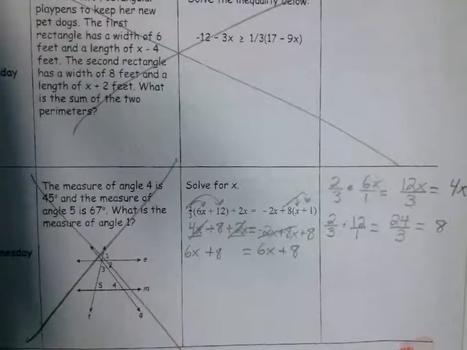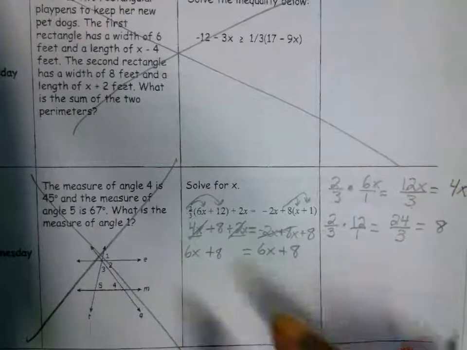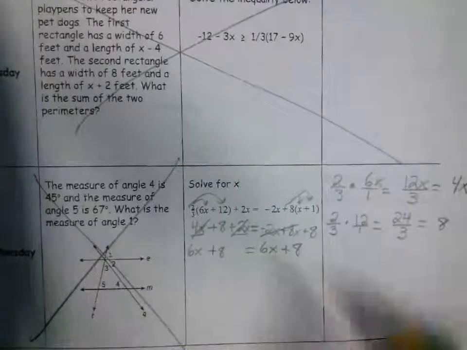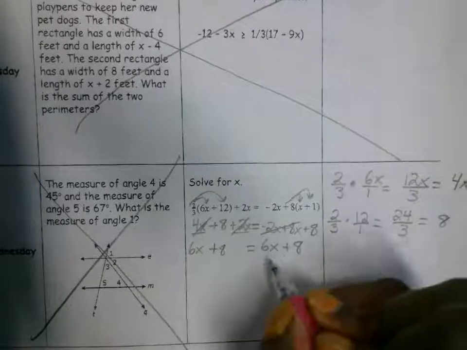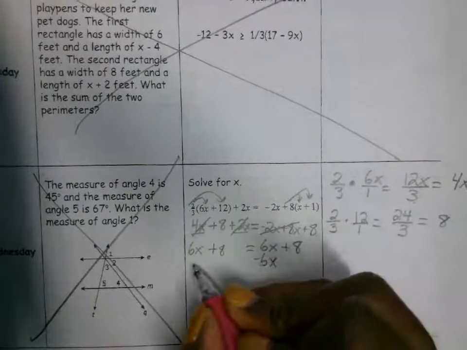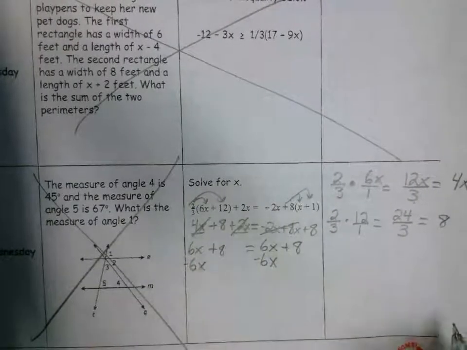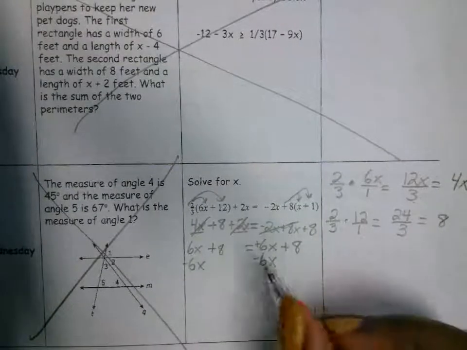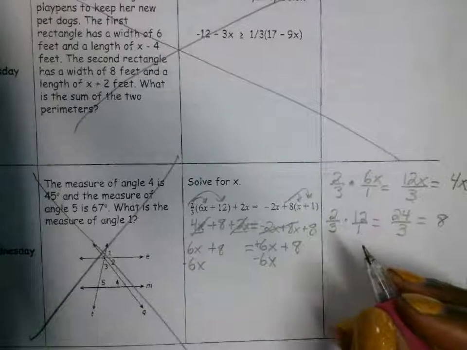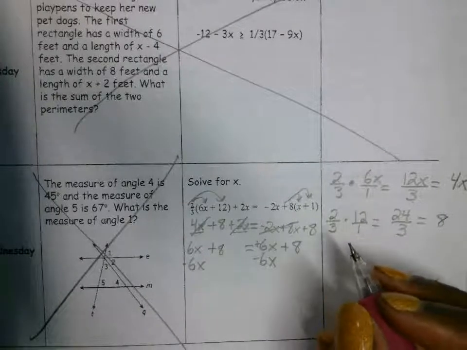All right. Now we move the variables to the same side. Notice how both sides are exactly the same. Let's move the 6x over here. When we subtract 6x to move it, why are we subtracting? Because this is a positive 6. Does it matter which one I move? Absolutely not, because they're both exactly the same.